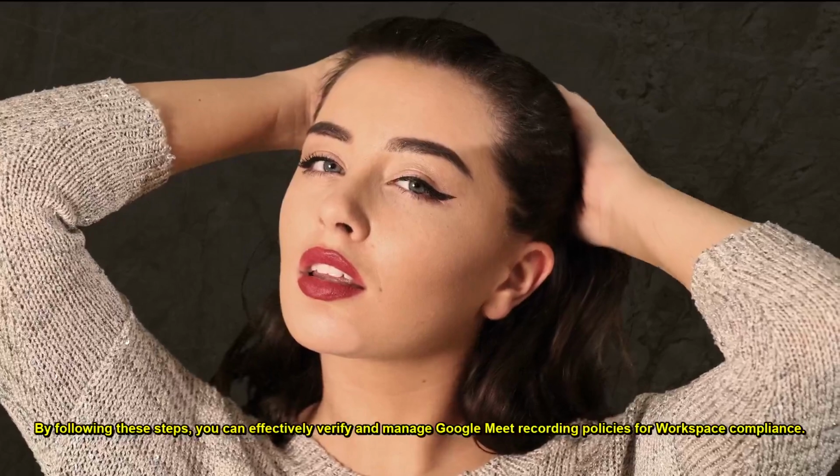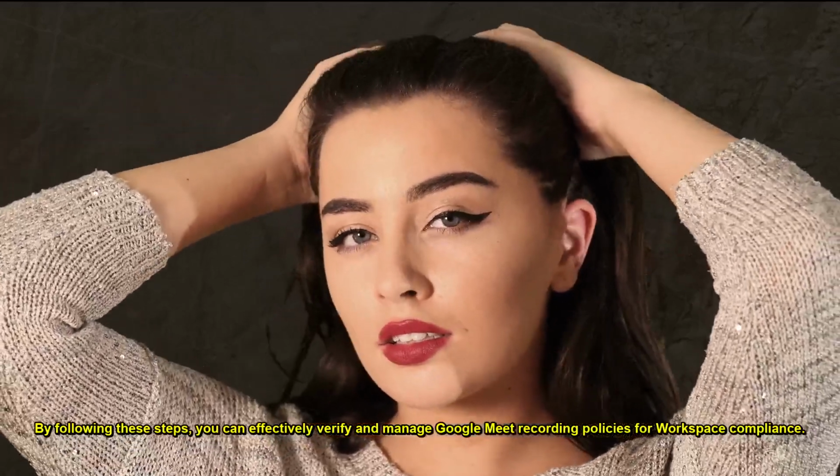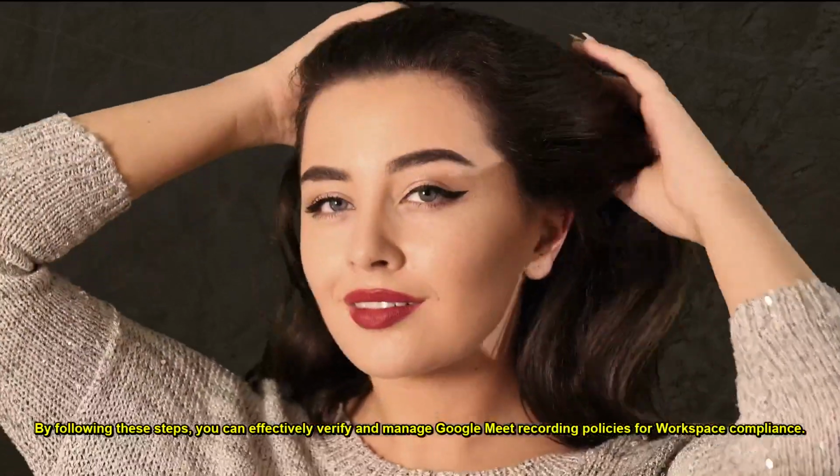By following these steps, you can effectively verify and manage Google Meet recording policies for workspace compliance.